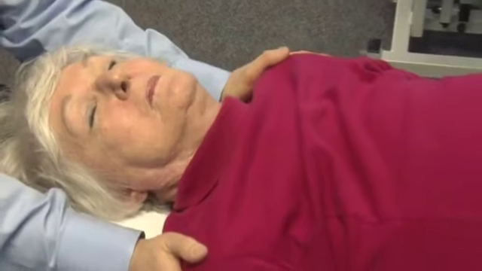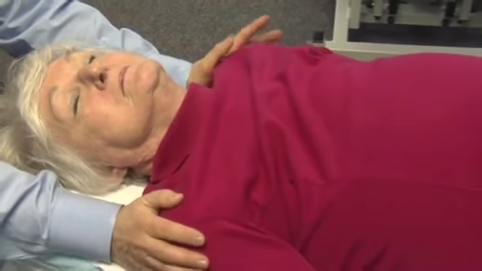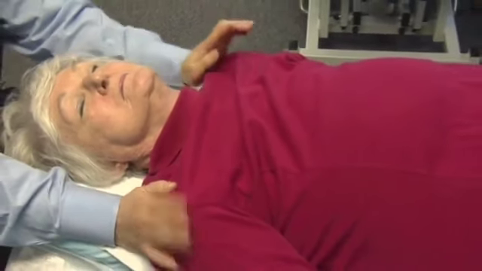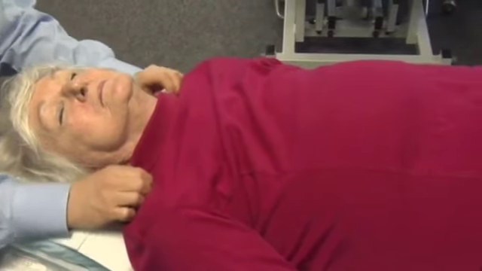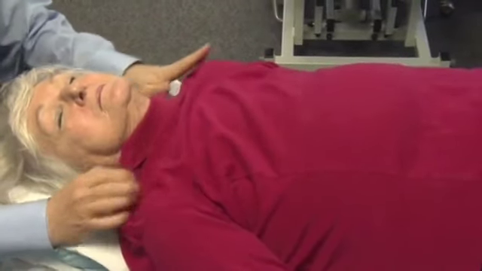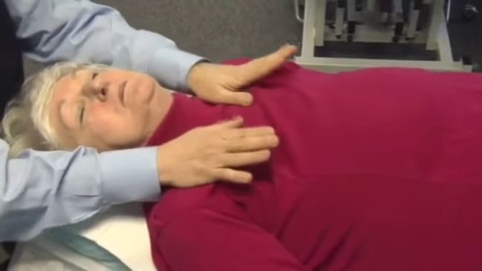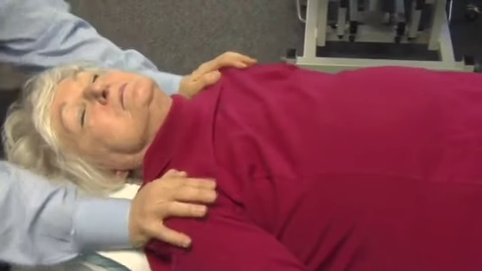We're going to look at her rib cage function. She has breast prostheses on both sides, which she has removed. Is it okay for me to palpate the... Whatever, yeah. Okay. So what I would like to do, we talk about rib motion.